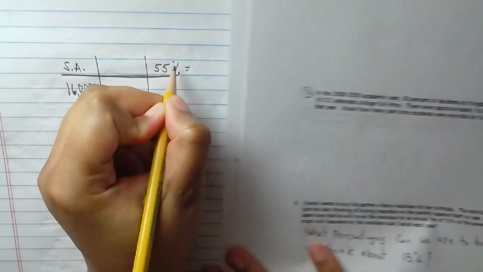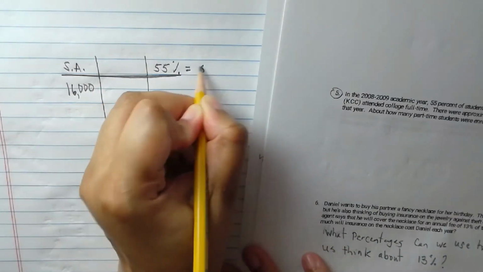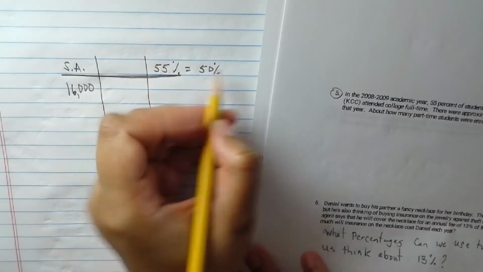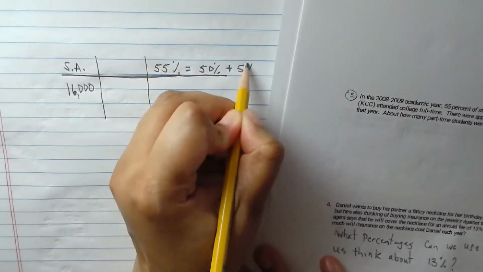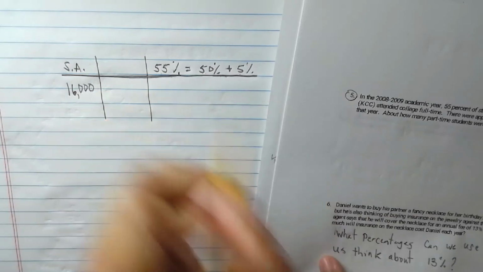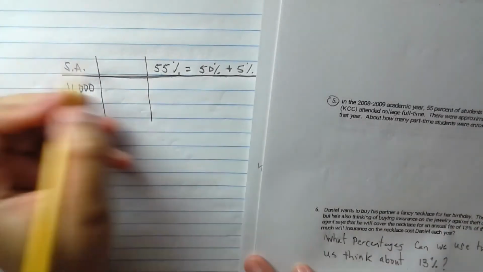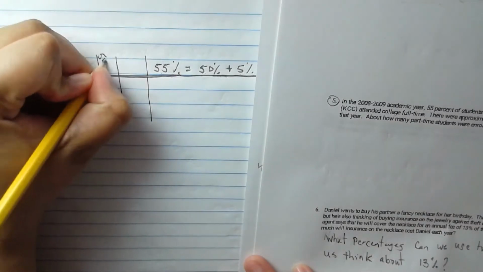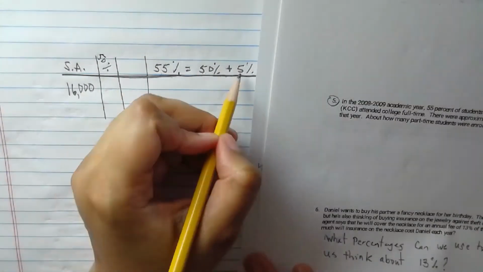Well, we know how to find 50%. So we could think of 55% as 50% plus 5%. So if we could find each of these, then we'll know our 55%. Well, to find 50, so let's write that down. We're going to find 50% first, and then we need to find 5%.